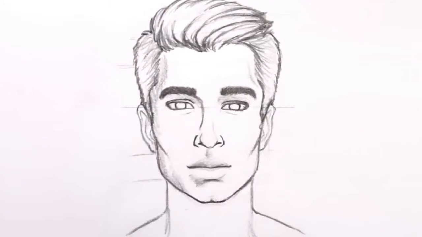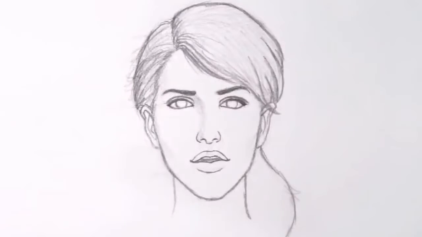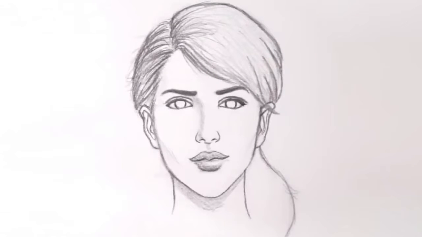In this video, I'll show you how to draw a male and female face from scratch. Then I'll demonstrate how some easy modifications can affect the overall look of the face. Let's start with a male face.